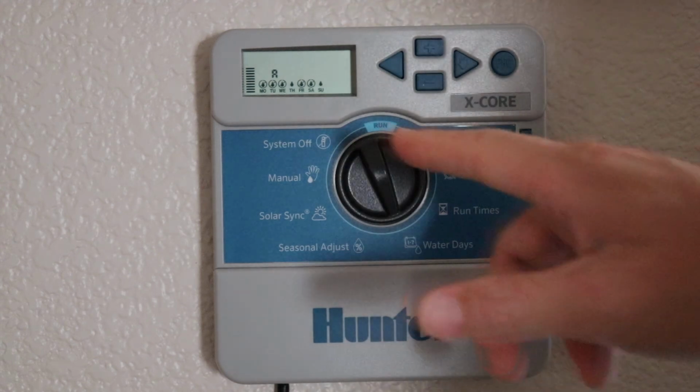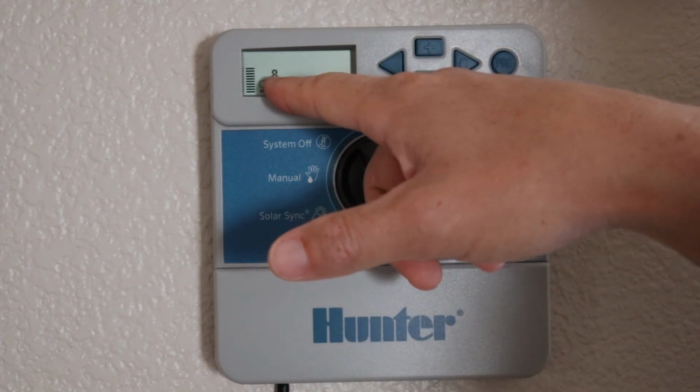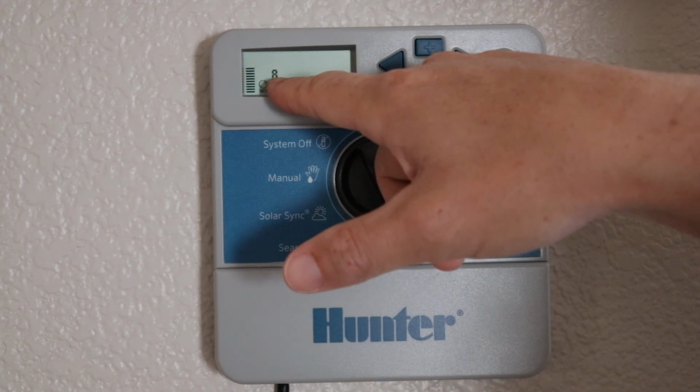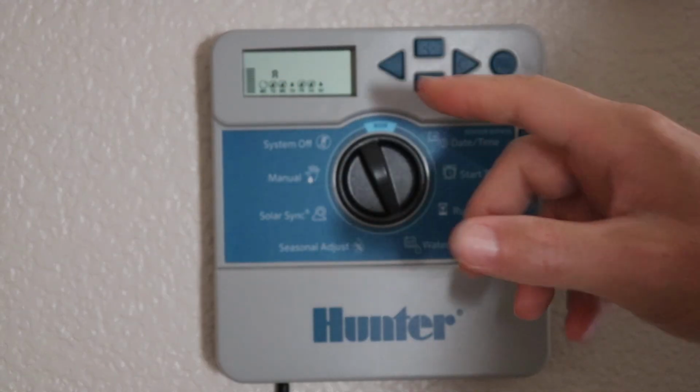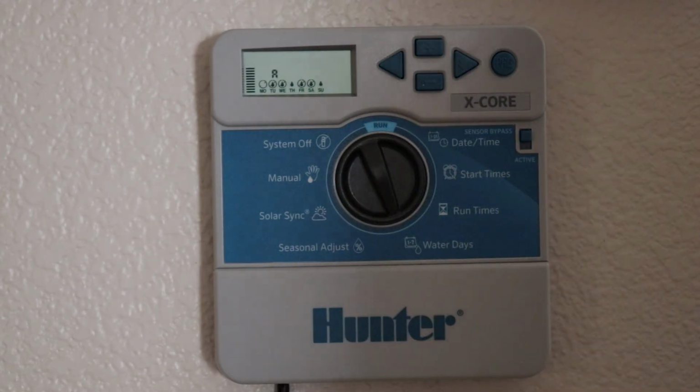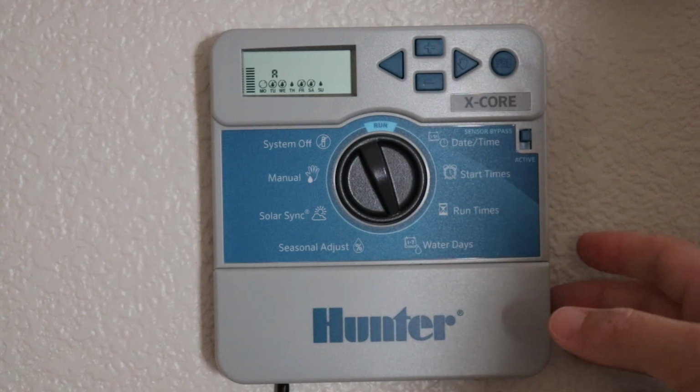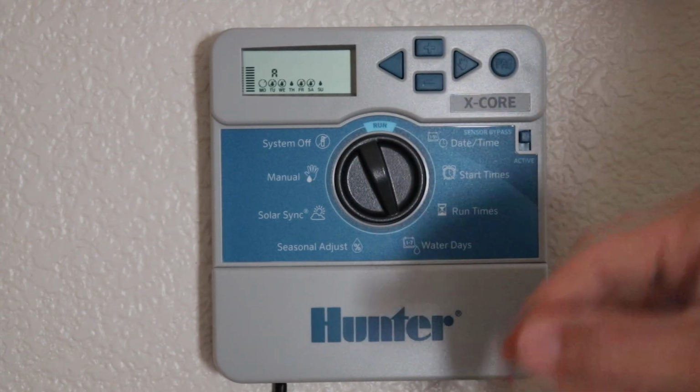Again, it's very important that you look at that program letter, because you don't want to be mixing and matching and accidentally doing things in a different program because it won't understand. So make sure you're always in program A.